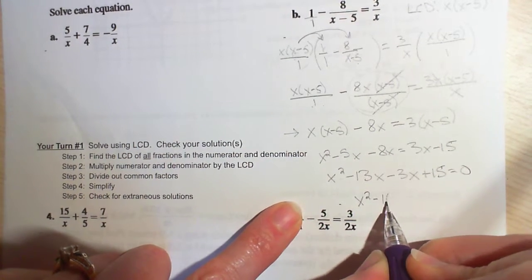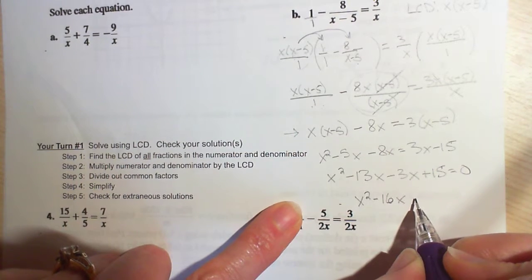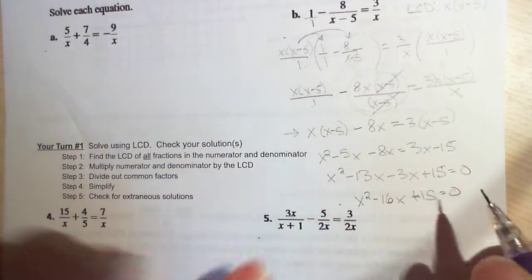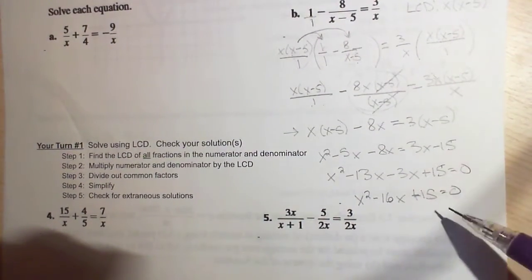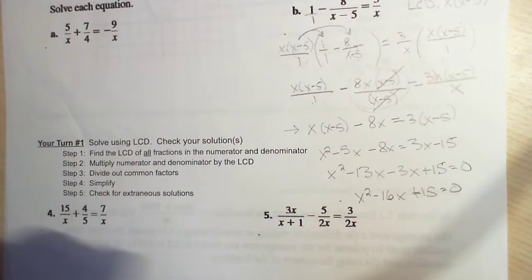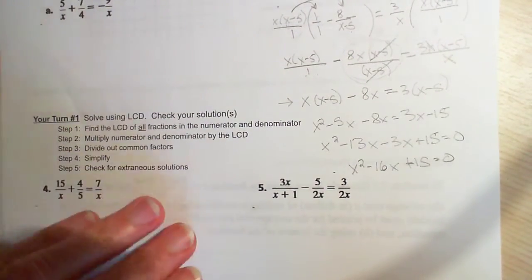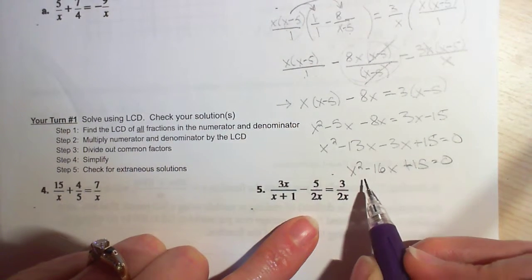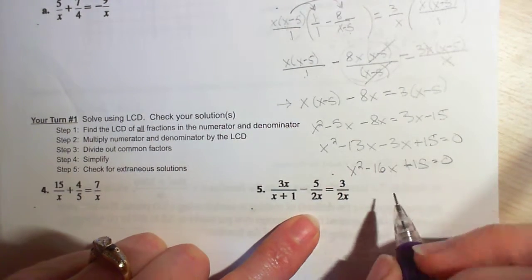Combine like terms: x squared minus 16x plus 15 equals 0. I'm moving fast, but it is a video. If you lost me, pause it, go back, see if you can catch up. This is a quadratic. There are 3 ways to solve a quadratic: graphing, quadratic formula, or factoring.